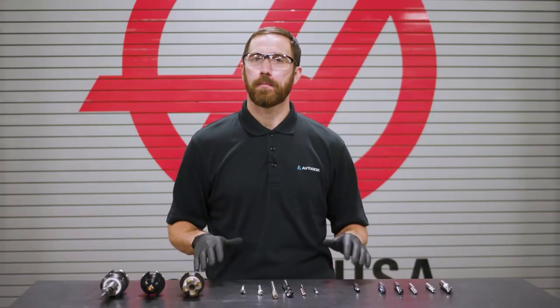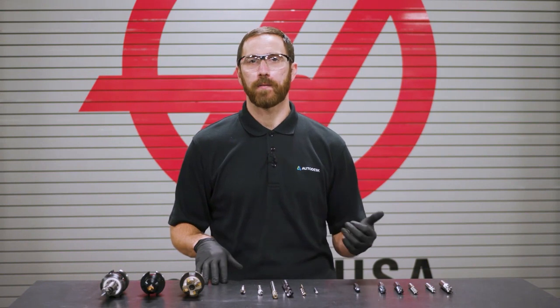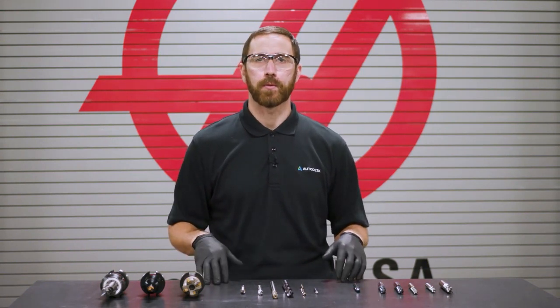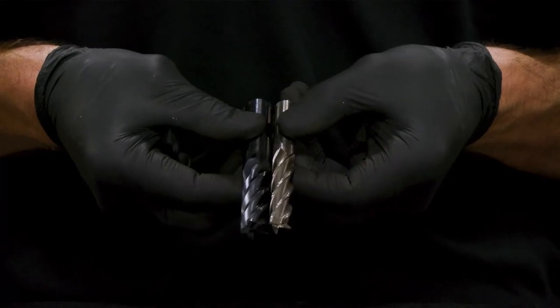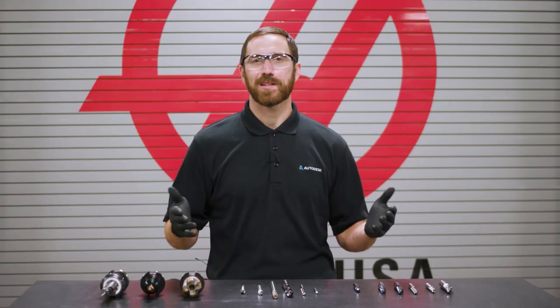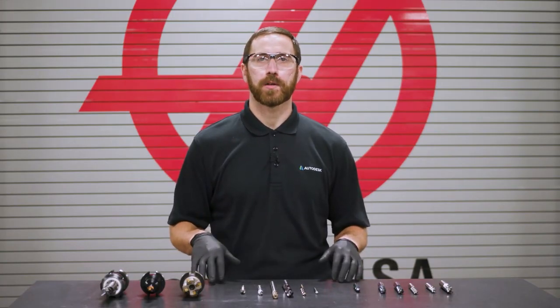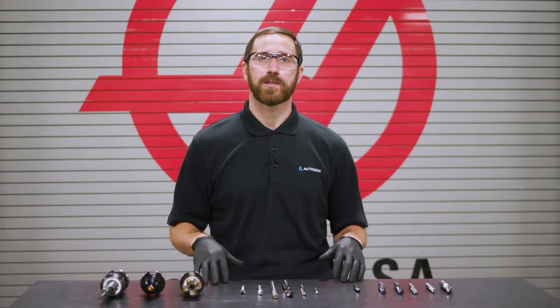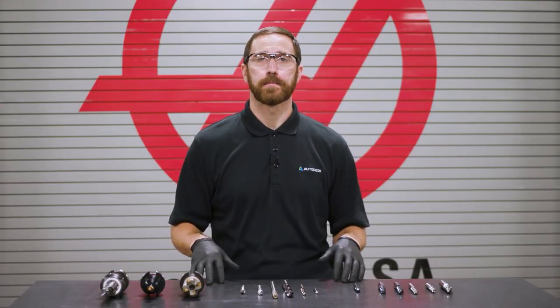pockets. There are many variations of these tools, such as roughing versus finishing, center versus non-center cutting, and tools with through coolant. There are other variations, such as the angle and number of cutting flutes. These parameters, as well as their material and surface coating, will dictate what material they should be used on and how fast they should spin and move when they're cutting.